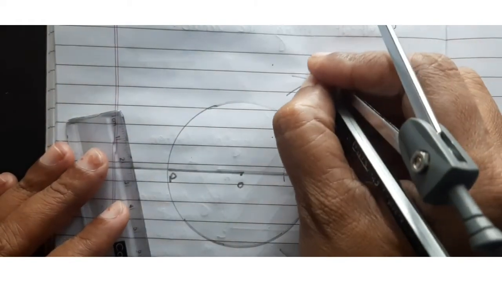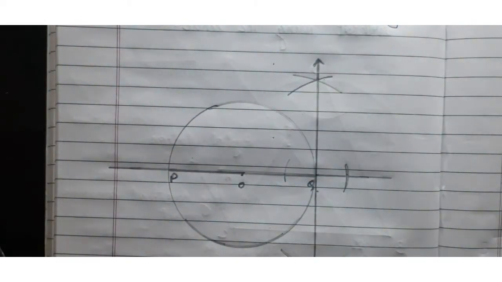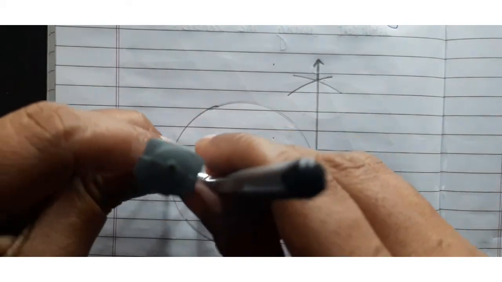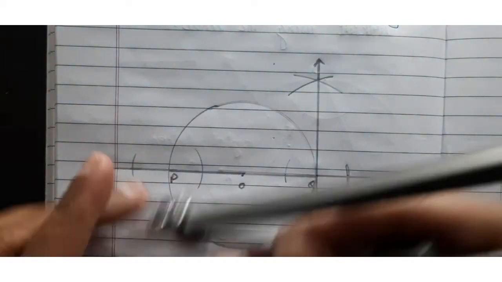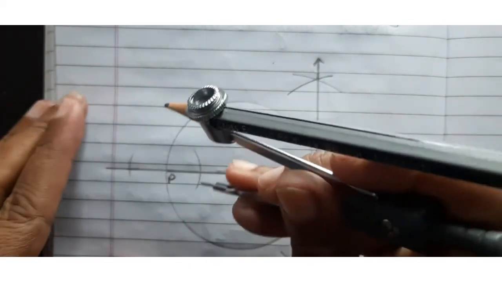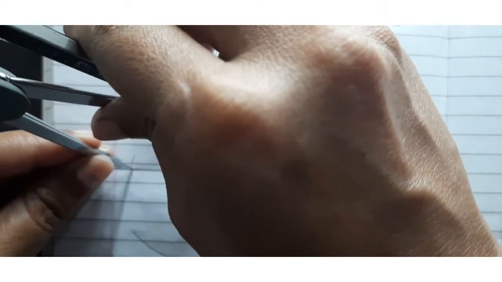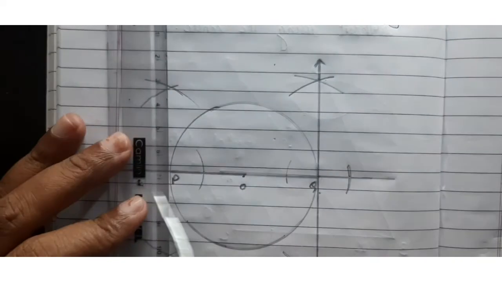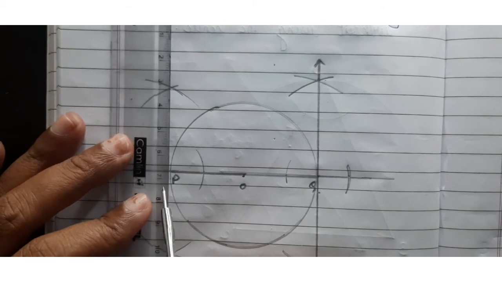Here. This is at point Q. Similarly at point P I will be drawing somewhat like this, 2 arcs, right? Increase the length of the arc. Draw the arc on either side, right? And join this.